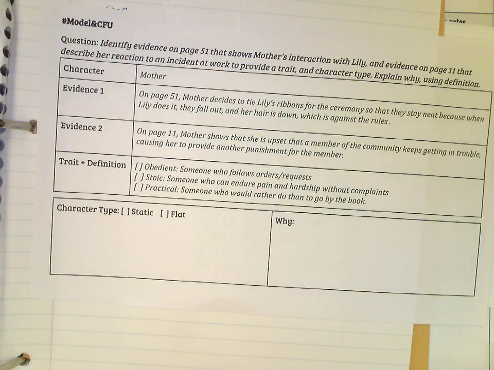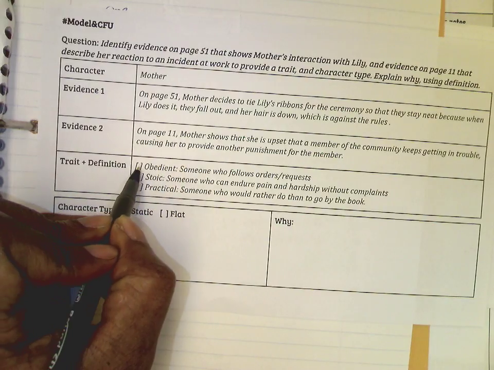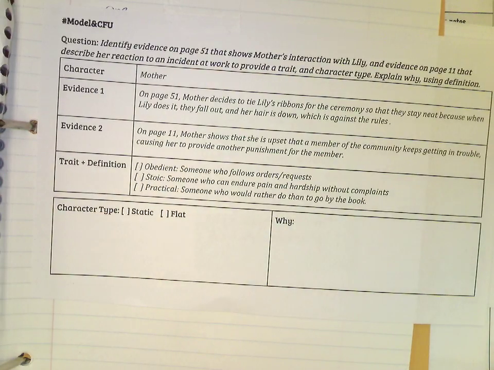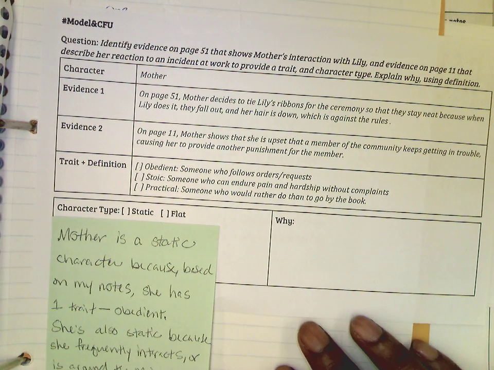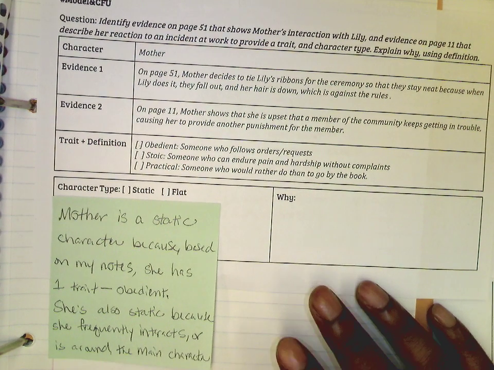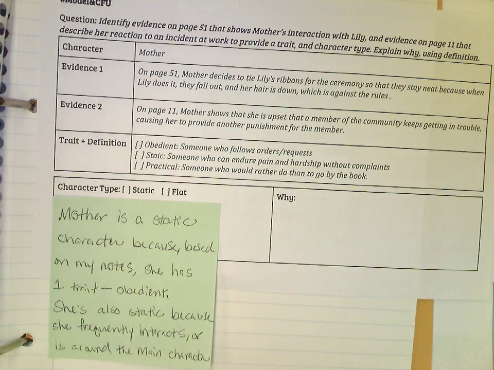So in one class, they said that mother is obedient. Okay? So they marked off obedient. And because of that, they saw her as a static character. And the reason why they saw her as a static character is for two things. One, they said, well, she has one trait. Now, both flat and static have one trait, so they could have been both. But the first part was that she's obedient. It's just one, so they say, you know what? I feel like mother is static because she has this one trait.